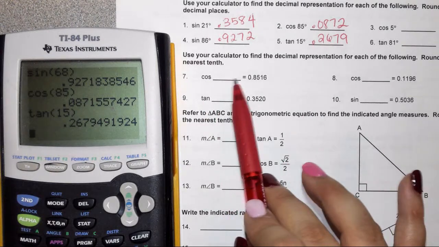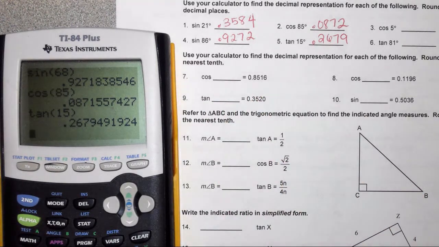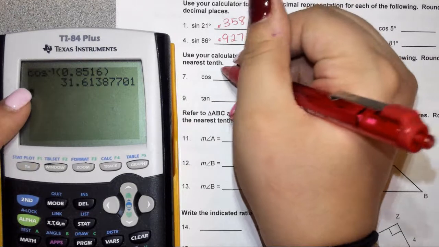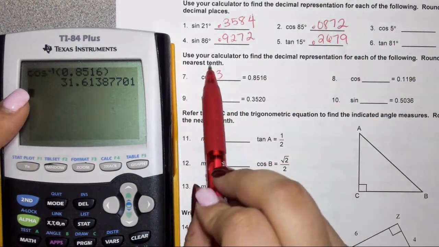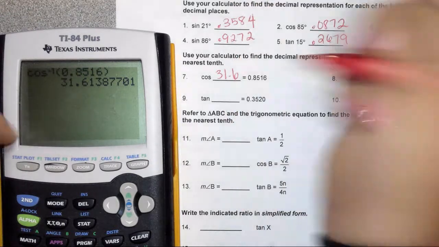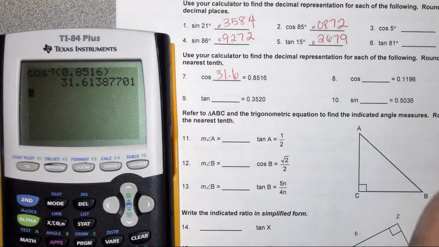Now, if I have cosine of blank equals a number, how do I deal with this? I have to do inverse. So I'm going to do second cosine, and I'm going to type in exactly what I see. Now for an angle, we're going to just round to the 10th. So 31 point, after the 6 is a 1. What's missing? Why is this wrong?